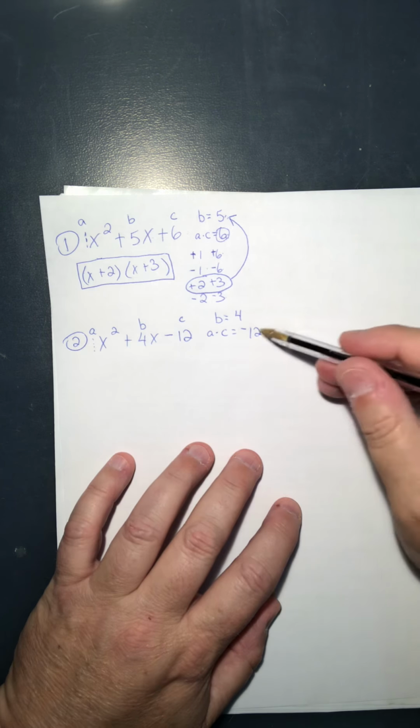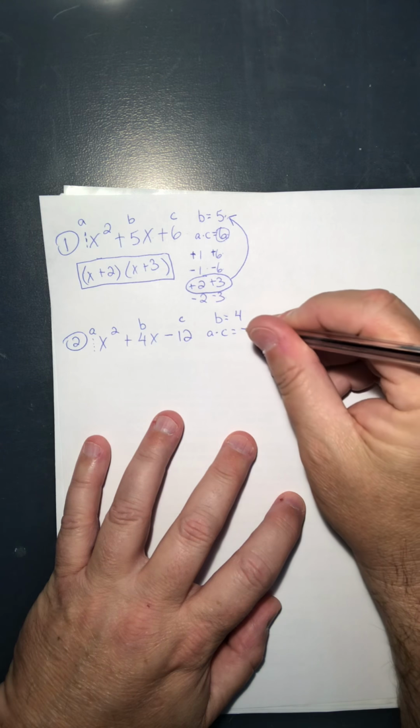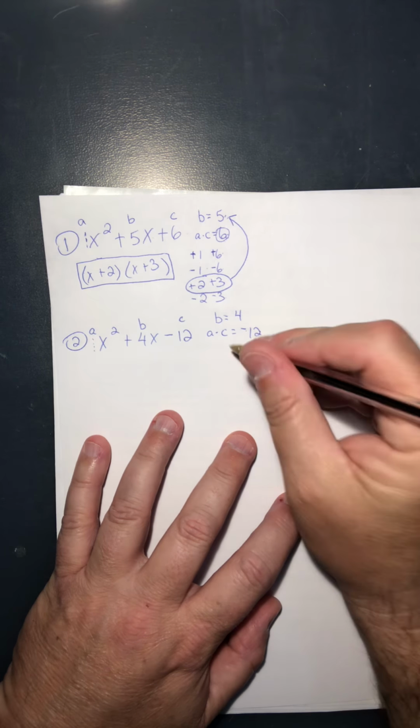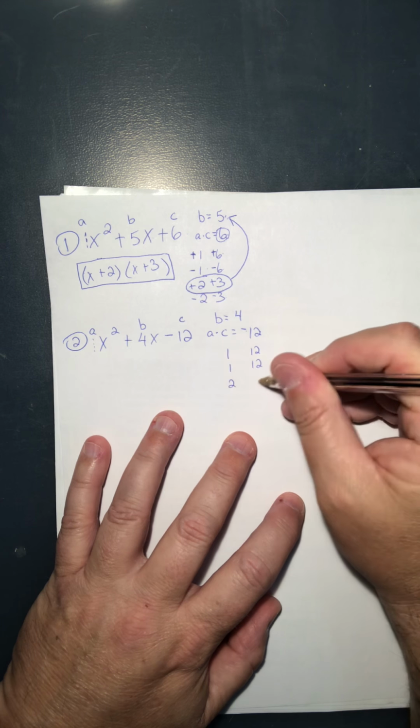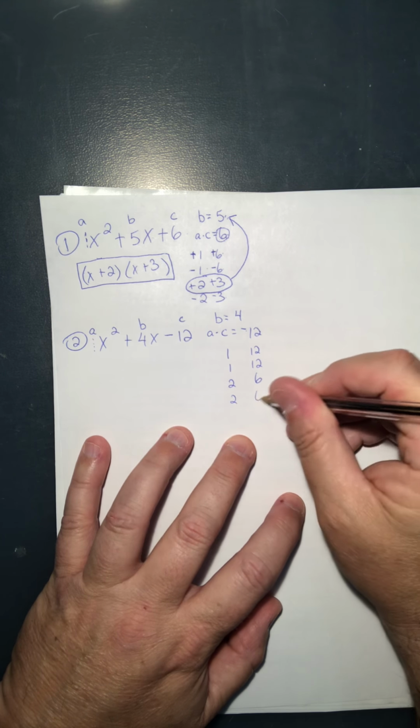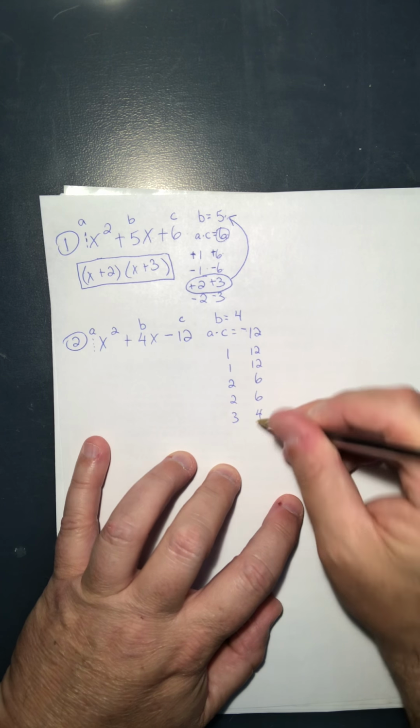Next up, I'm going to list all of my factors of 12. I'm not worried about the negative right now. I'll deal with that in a second. So I've got 1 and 12. I've got 2 and 6. Again, I'm going to list them all twice. I've got 3 and 4.